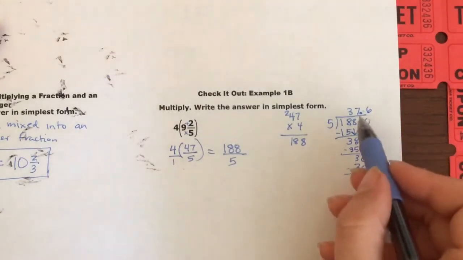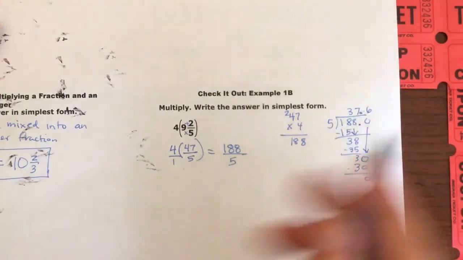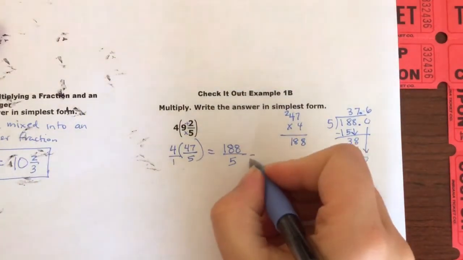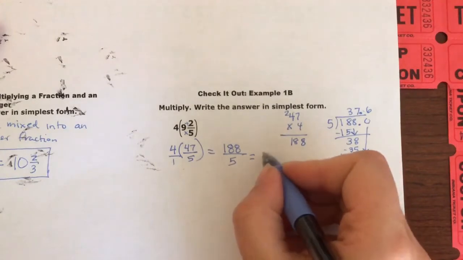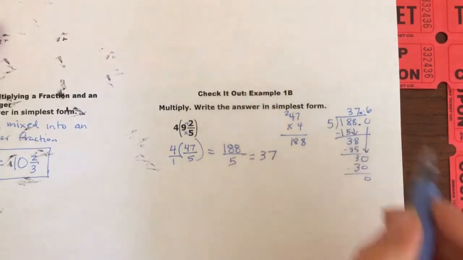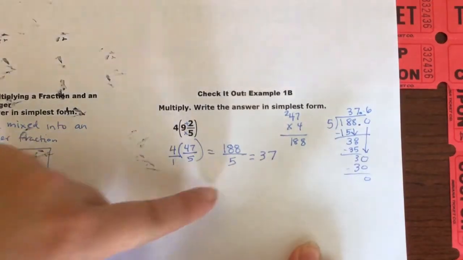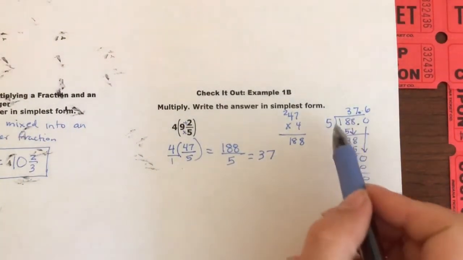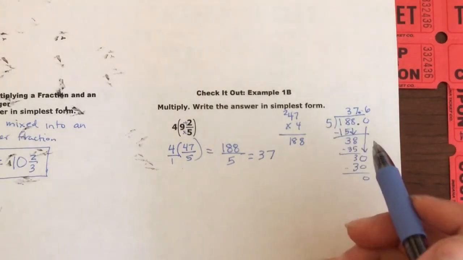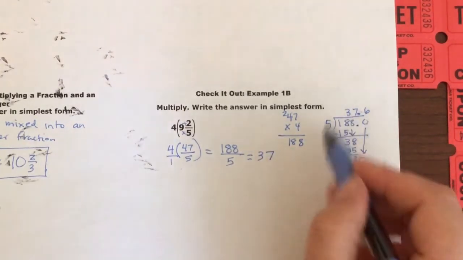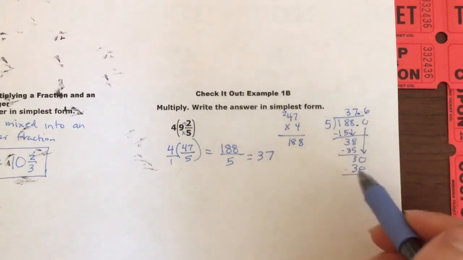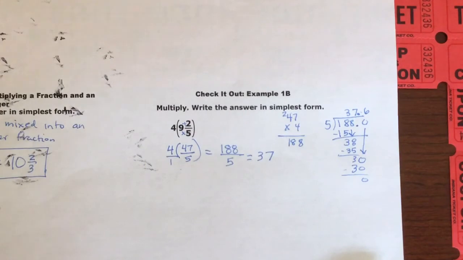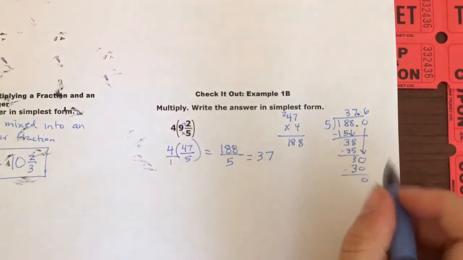Oh, I didn't mean to do that. I just need to see how many times 5 goes into 188. Okay, you're like, what are you doing? Joy, what are you doing? Okay, so 5 goes into 188 37 times. I forgot, we're changing this to a mixed number. That's a lot of times. Sometimes I just get in the zone of long division and then lose myself. That's a joke. All right, we're moving on.